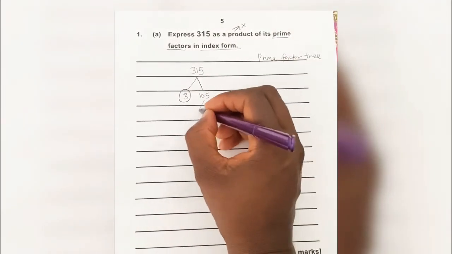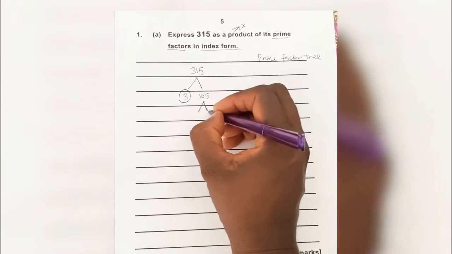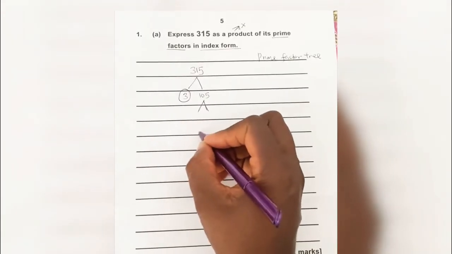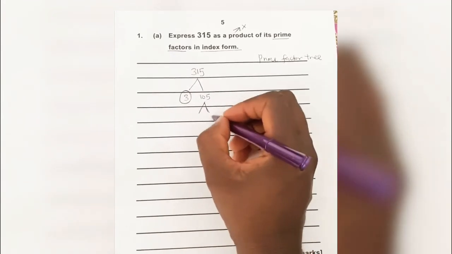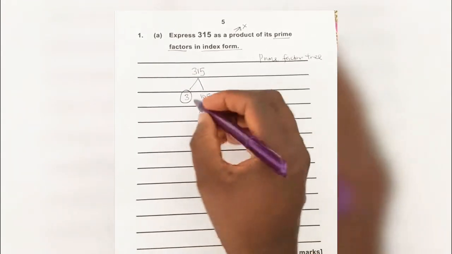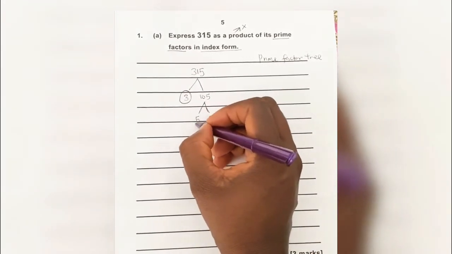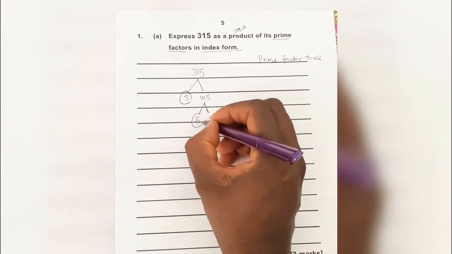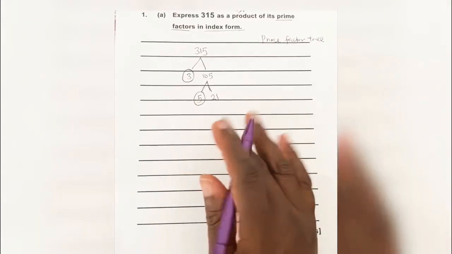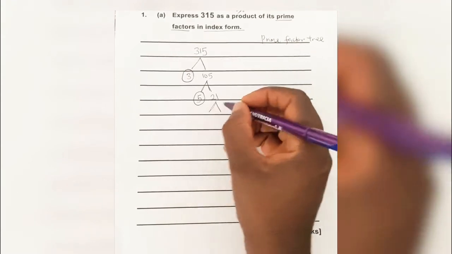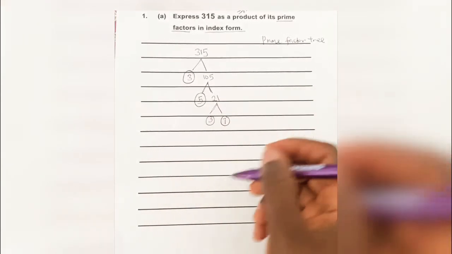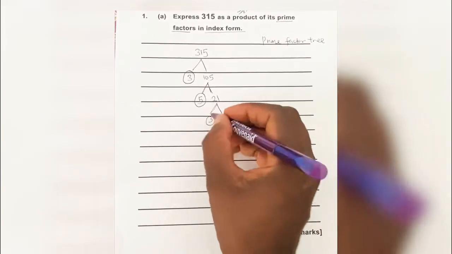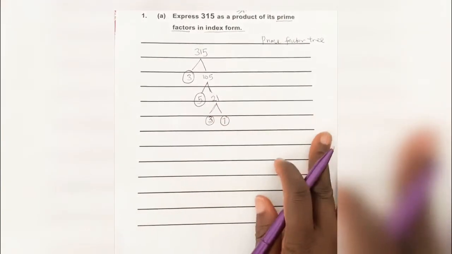And then 105, I think that is 21 times 5. Yeah, so we'll circle 5 because 5 is prime, and 21 is definitely 3 times 7. So we'll circle 3 and 7 because they're both prime.